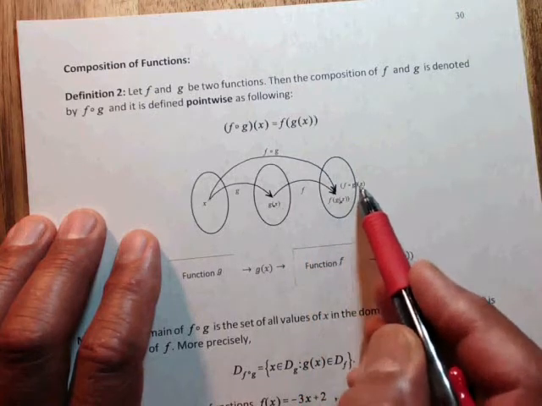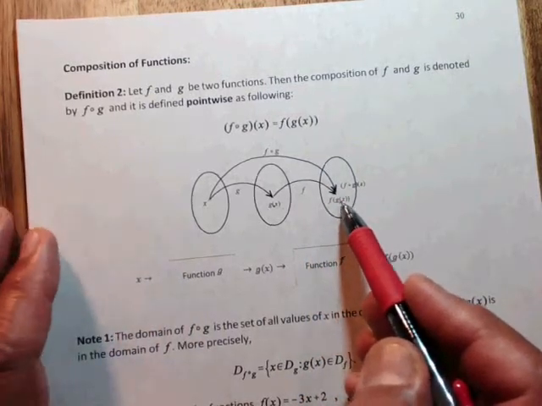So F circle G at X is exactly equal to F of G of X.